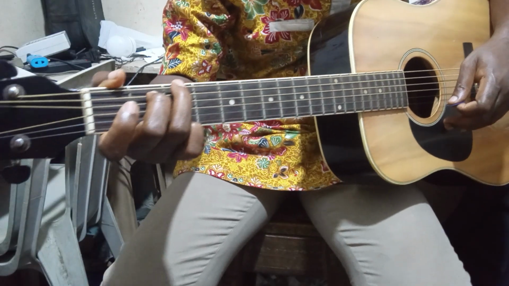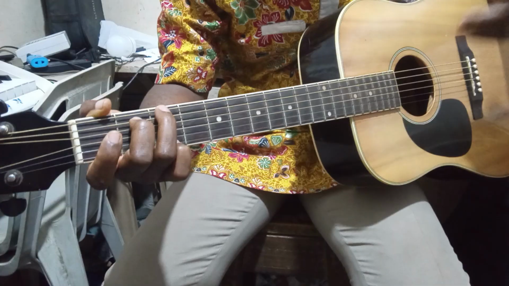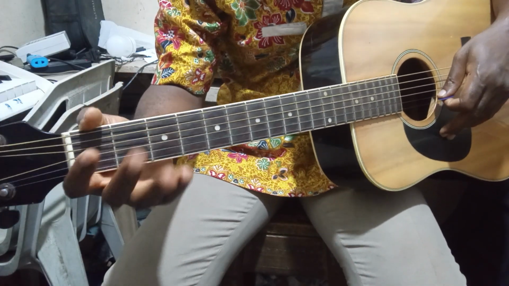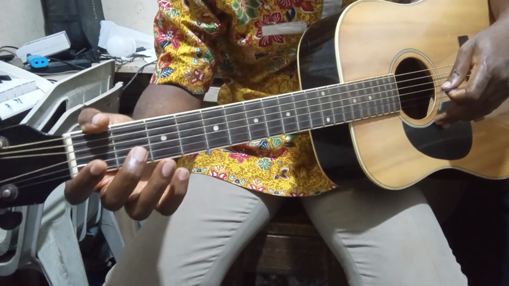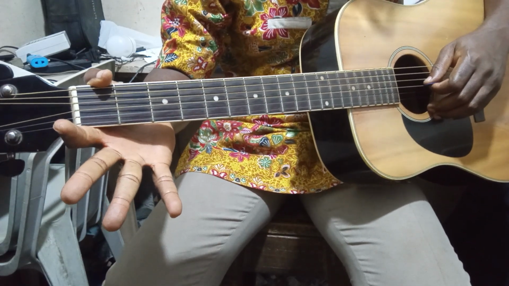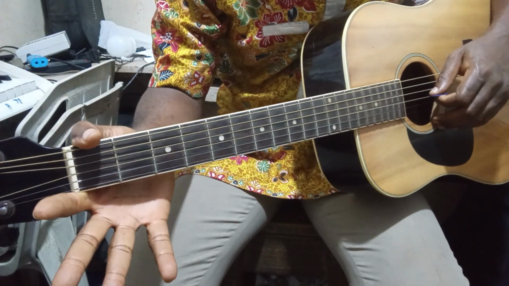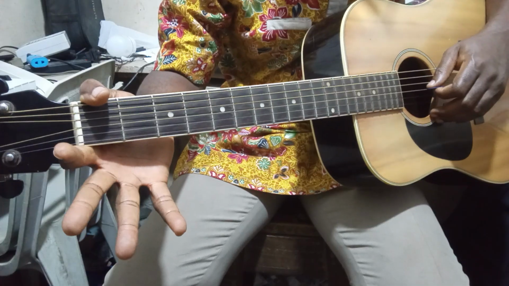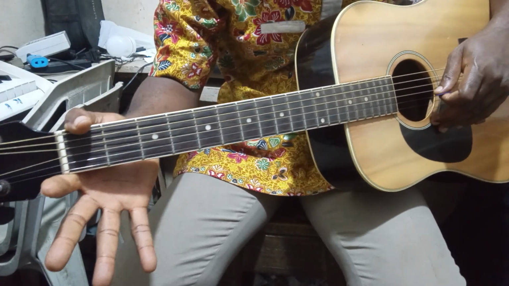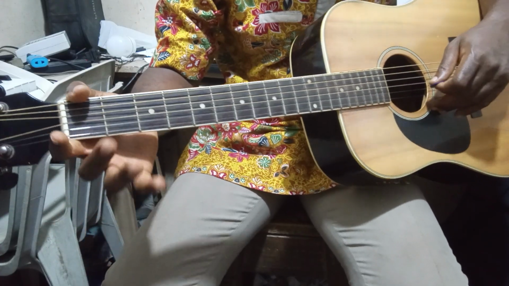I'll be teaching how to play this contemporary song titled In the Morning, Early in the Morning. I'll be teaching how to play the solo part of the song, thereafter the chord. So we picked our key. I'll be teaching how to do this in key G. I'm using key G as a case study, meaning that you learn how to play this song in key G, and you use the same method to play it in other keys.